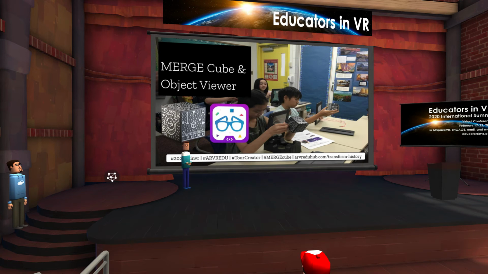And the Object Viewer app lets you upload your own 3D objects and then project it onto the cube. So through these tools, what we're doing is we're taking the scans of the artifacts, attaching them to a Merge Cube so that our students can physically hold that artifact in their hand and be able to manipulate it and interact with it as if it were really there in front of them. It's not just an object on the screen, but it's something they can physically hold, which makes it a much more engaging experience for them.